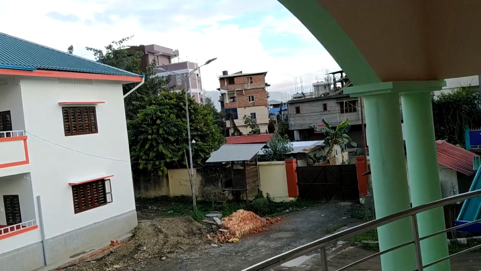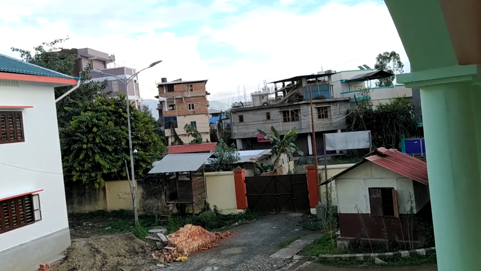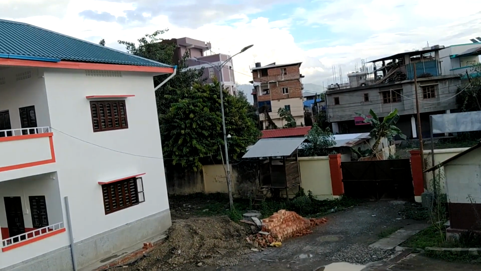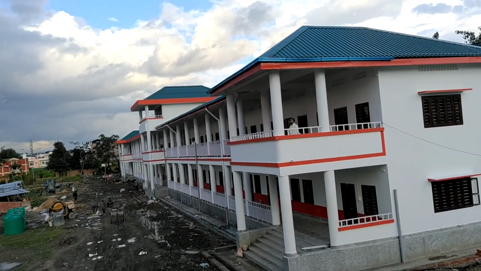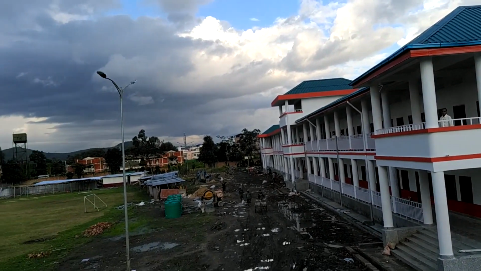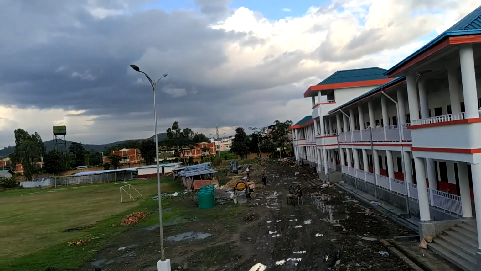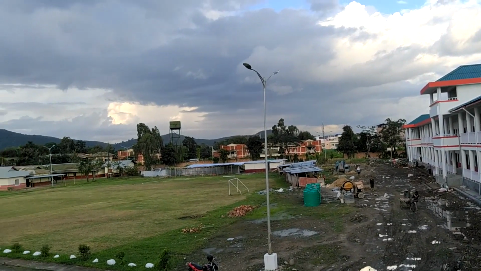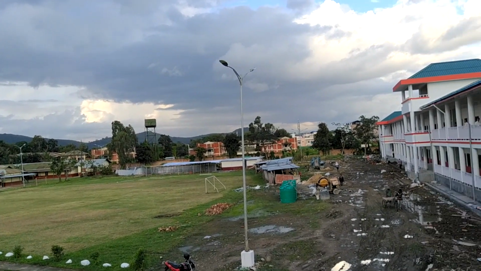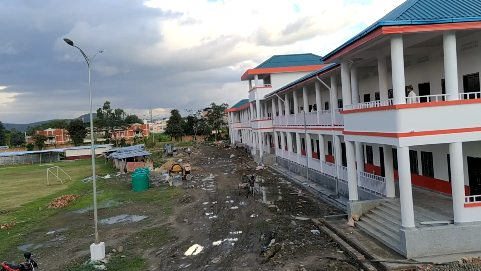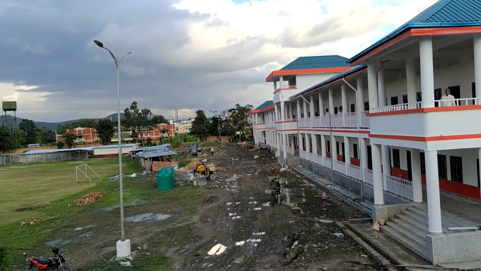From the laboratory block, this is the southern wall, southern boundary and southern entrance. This is the new secondary block with construction work going on, about to finish. It got delayed due to the lockdown, or else the work would have been finished by now.